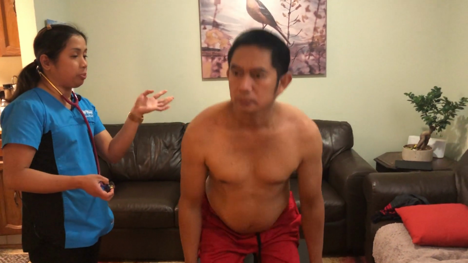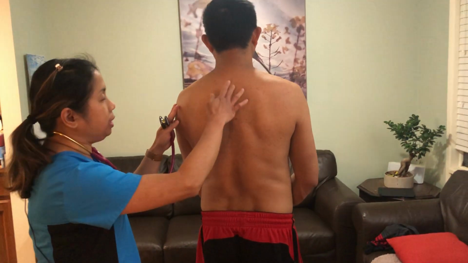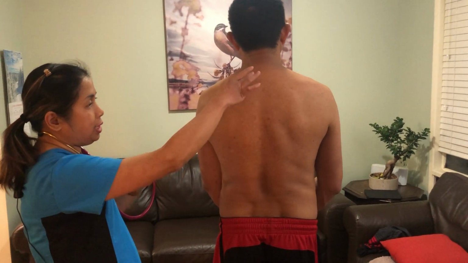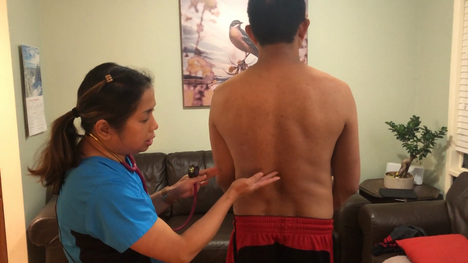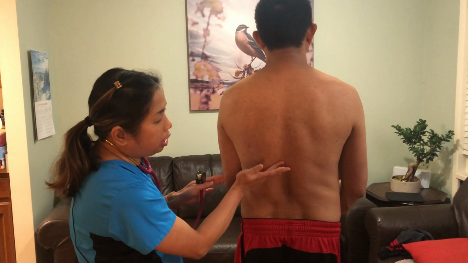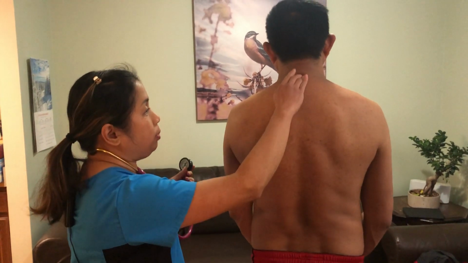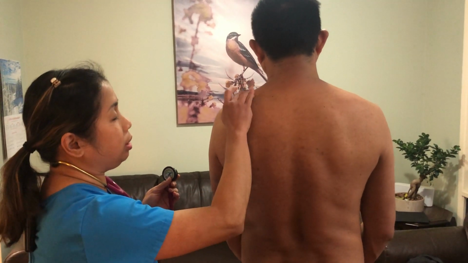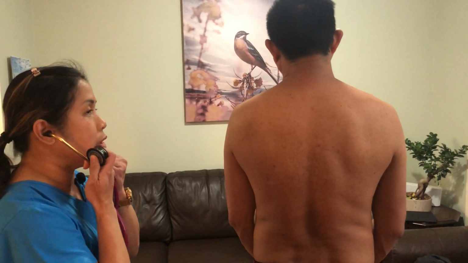Now, can you stand up? I'm going to auscultate your posterior part. Can you turn around? In the posterior part, I'm going to locate C7 down to T10. C7 to T3 is the upper lobes of the lung, and then T3 to T10 is the lower lobes of the lung. C7 is the bony prominence. I'm going to go down from above, not the scapula, and start auscultating there.